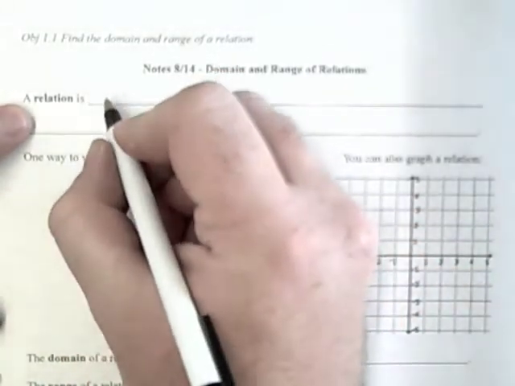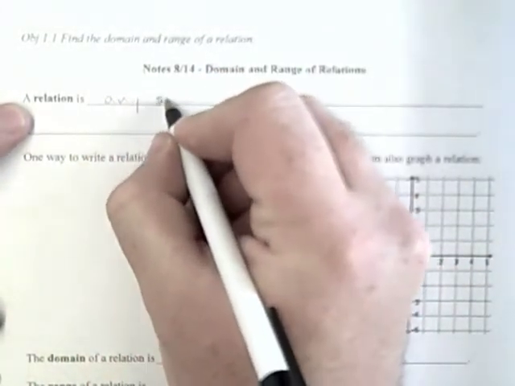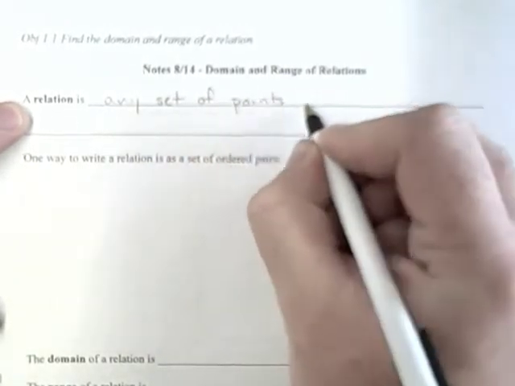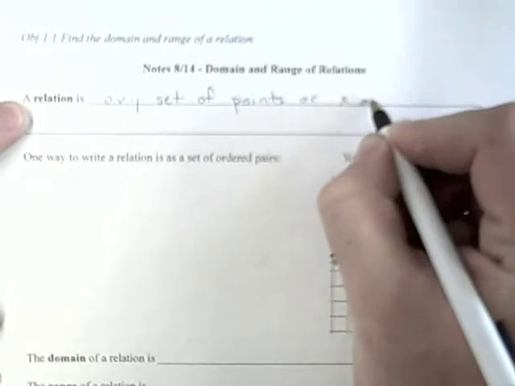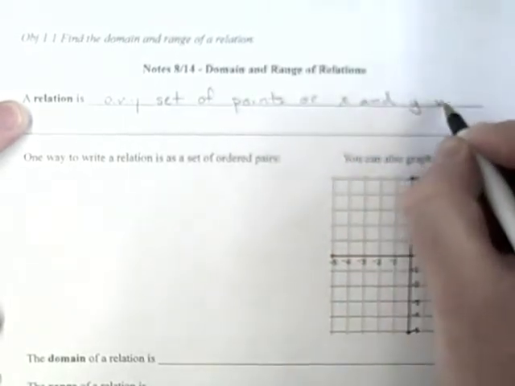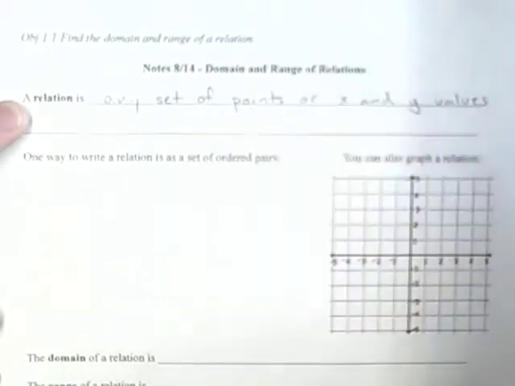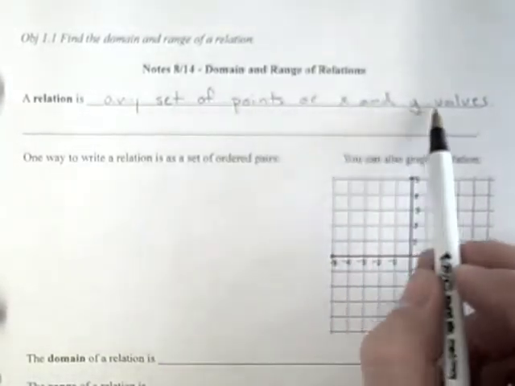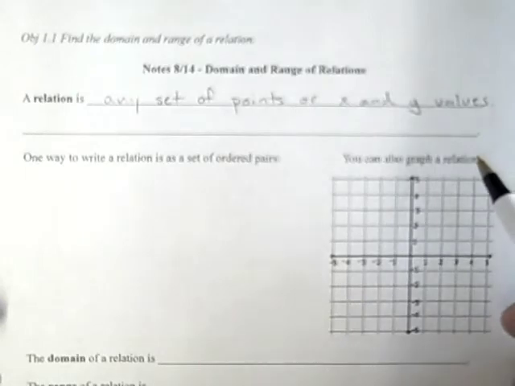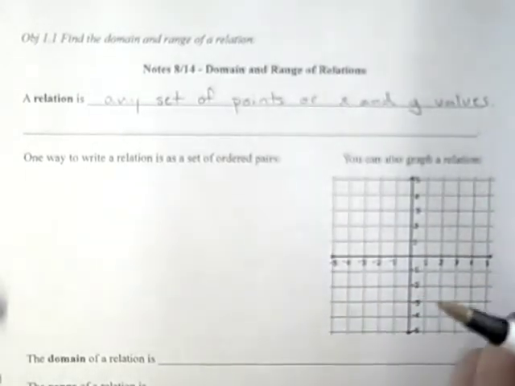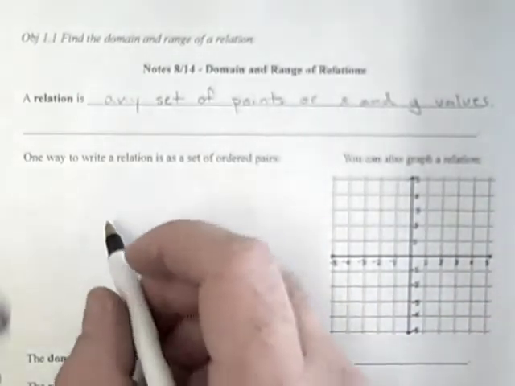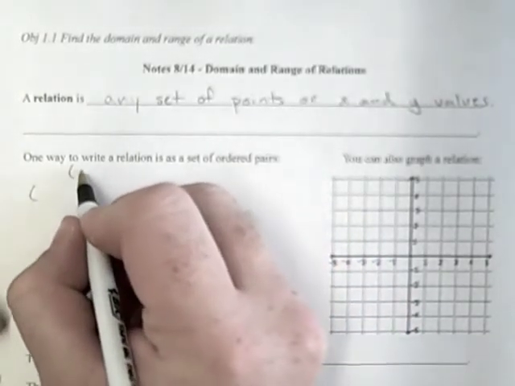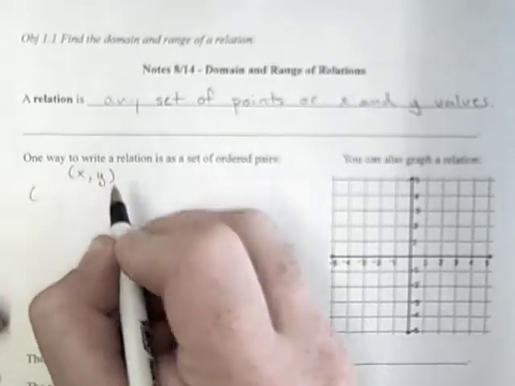A relation is any set of points or x and y values. Those mean the same thing. A set of points is the same thing as a set of x and y values. There are a couple of ways that we can write a relation. One of them is as a list of ordered pairs. Remember that an ordered pair is x comma y.